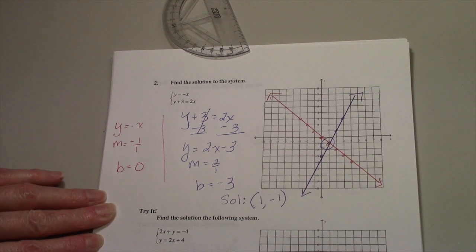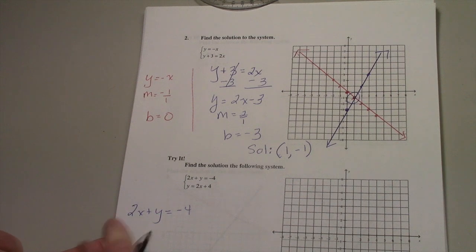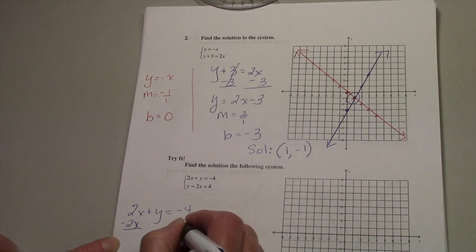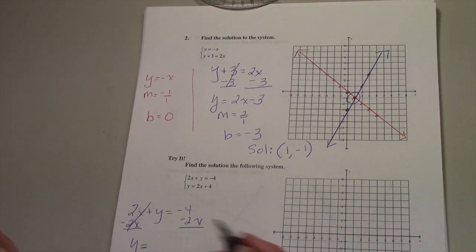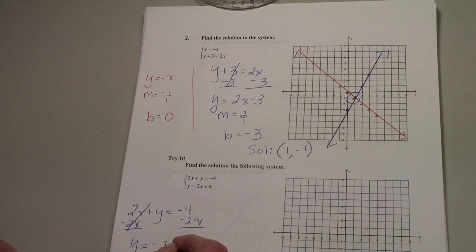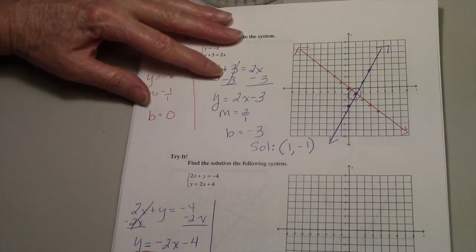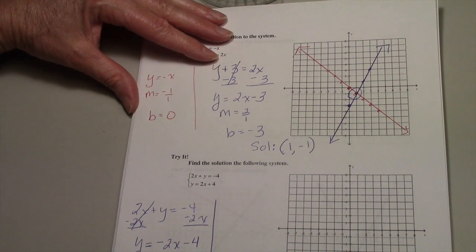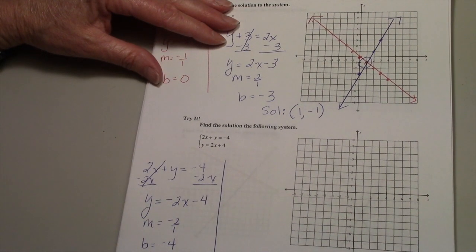2x plus y equals negative 4. So I have to move the 2x. Go minus 2x to this side. So I get y equals, I'm going to write it as negative 2x minus 4. Okay? The m here is a negative 2 over 1. The b is a negative 4. We good? Okay. I'll do the other one in red.